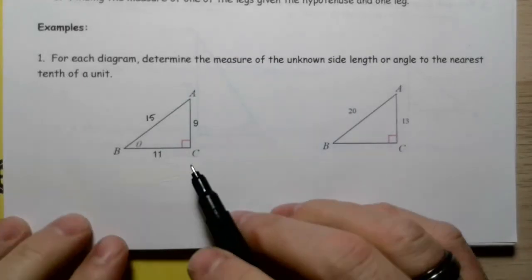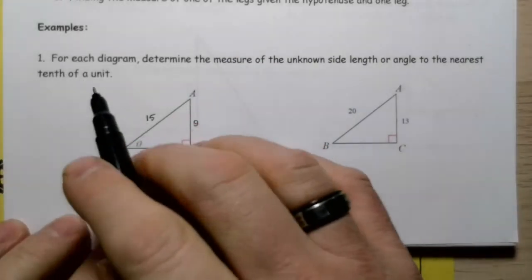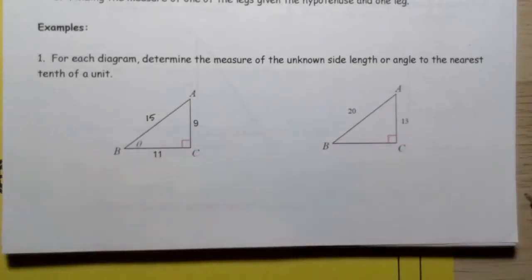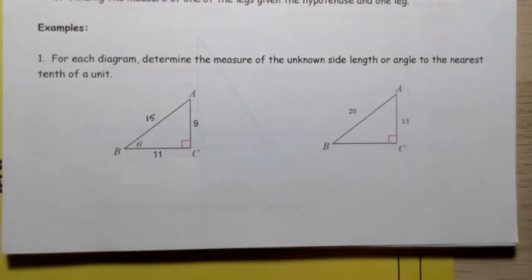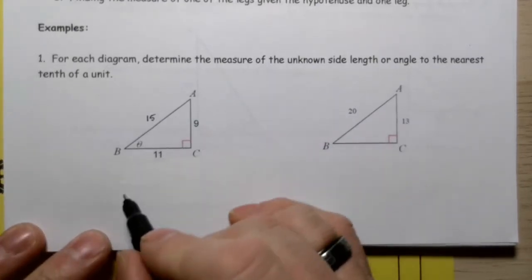Okay, so for this question: for each diagram, determine the measure of the unknown side, length, or angle to the nearest tenth of a unit. Now, actually when it talks about determining the angle, what we're really going to do right now is just determine whether it's right, acute, or obtuse. So let's take a look at this first example here. This is the angle theta that's of interest to us. Right now we're just going to test to see if that's right, acute, or obtuse. So we're going to use the Pythagorean theorem here. We're going to check this out.